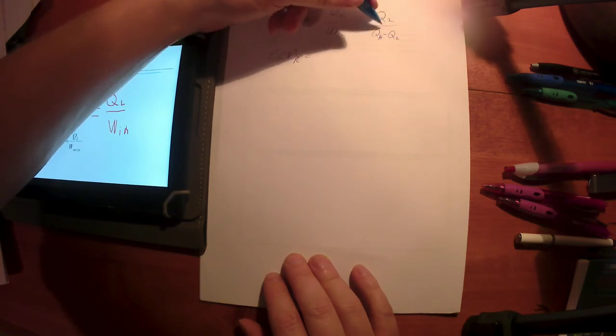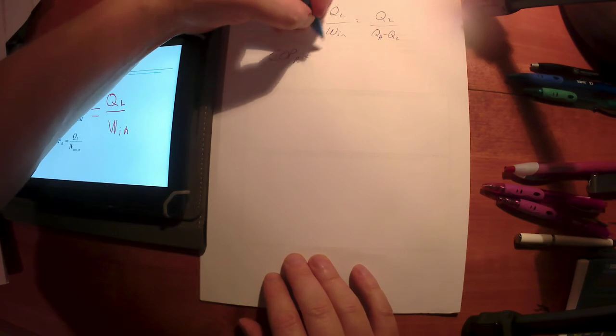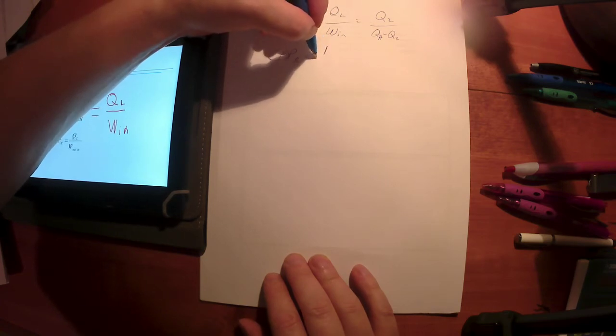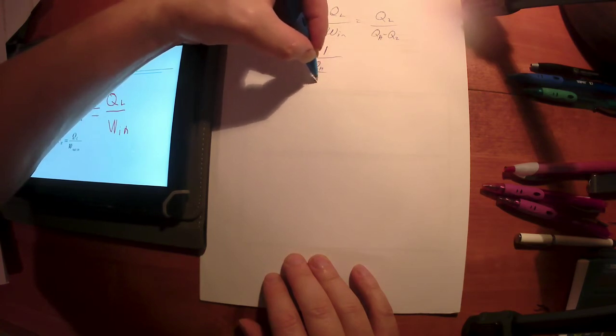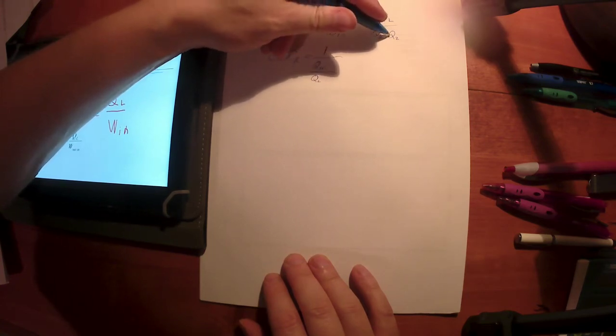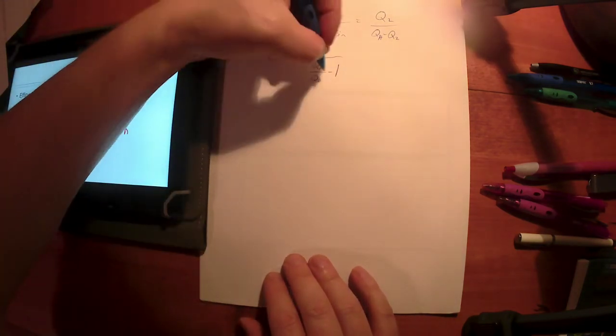But if I take this expression here and divide everything by QL, well, QL over QL is 1. This is 1 over QH over QL minus, and again, this is QL over QL, so it's just 1. So this is also true.